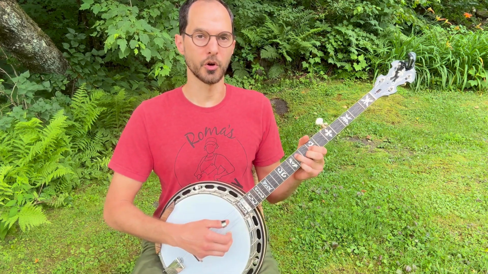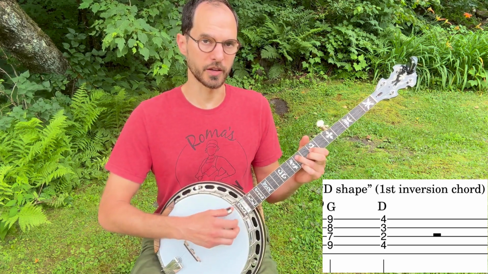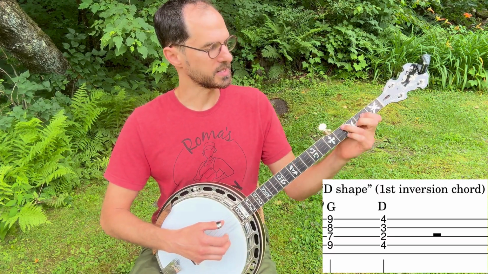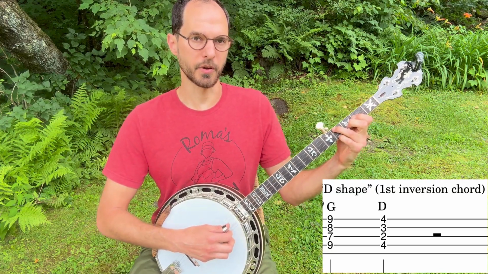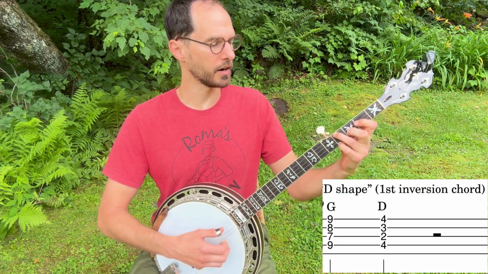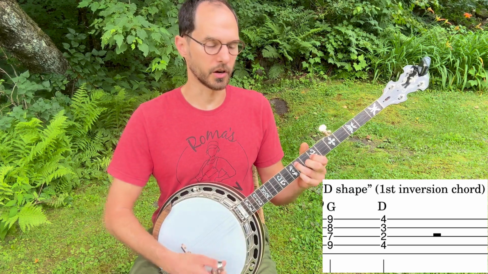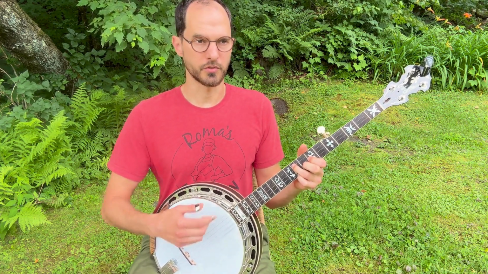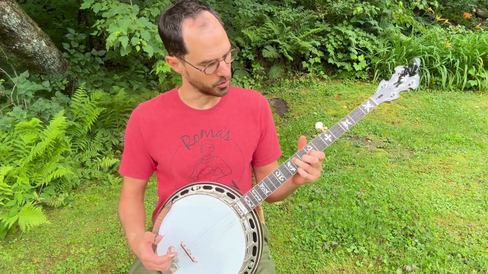I'm guessing a lot of you know this chord shape. This is another way of playing a G chord. I guess sometimes people call this D shape because it can be used to play a D chord down here. But if it's up here on the neck, we're calling it G. So again, you need to find the root. So if it's a G chord, the root is the note that names the chord.